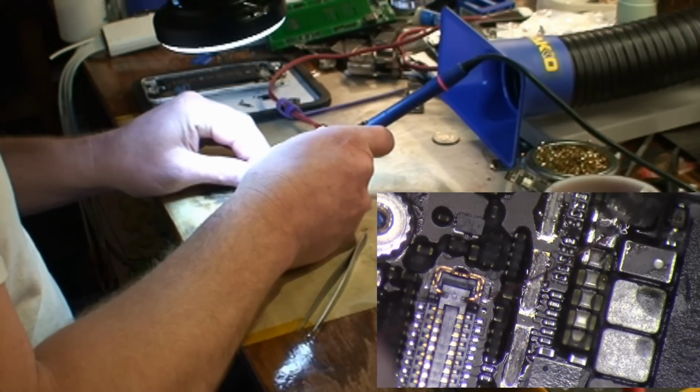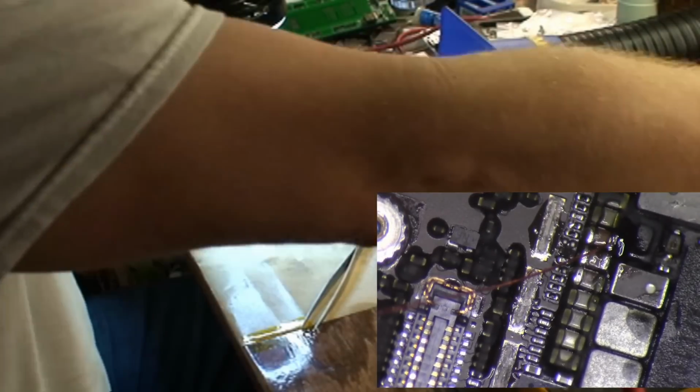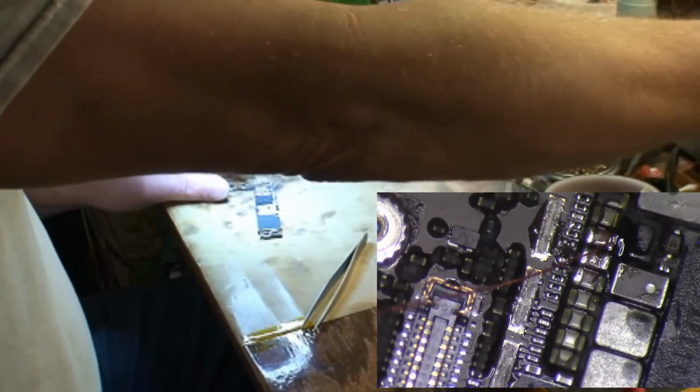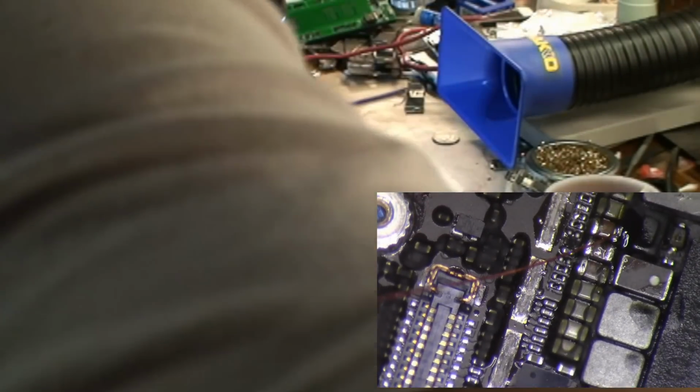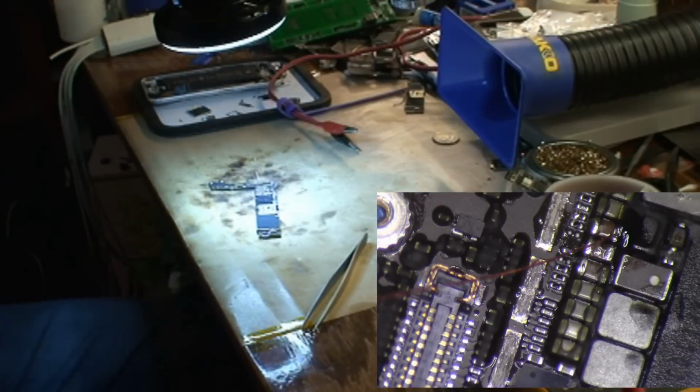I can solder onto either one of these 3 capacitors right here. I just want to get my wire on there, and I'm going to use some compressed air, wherever that's at.